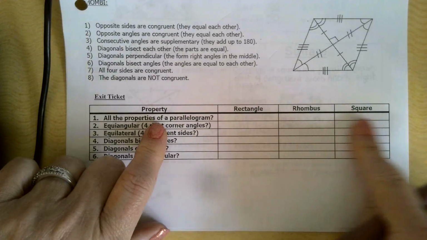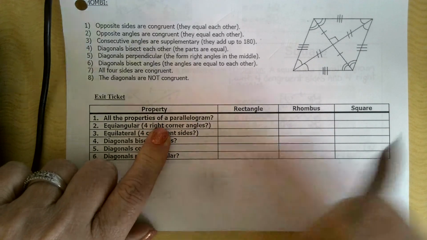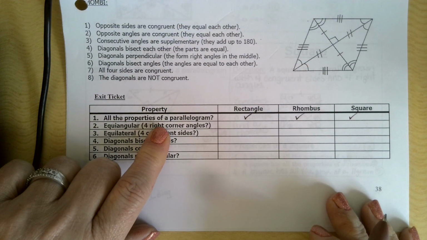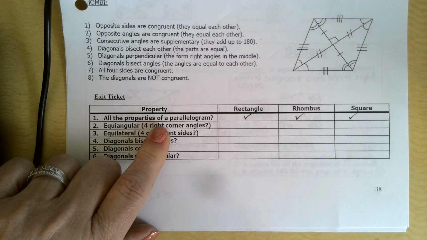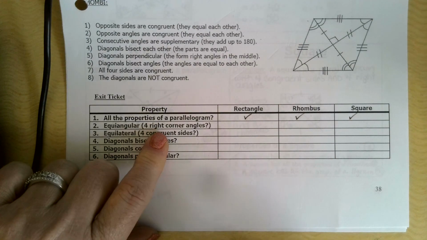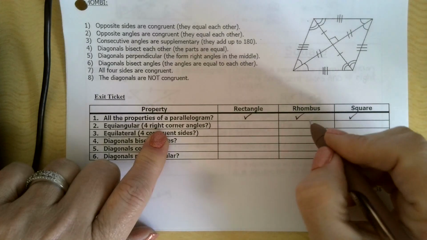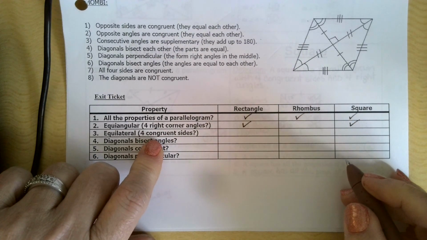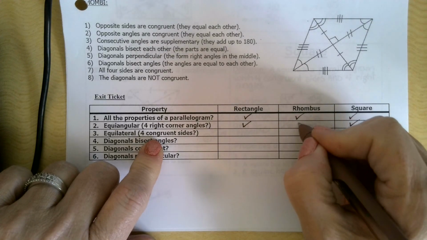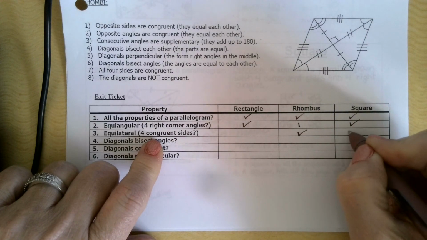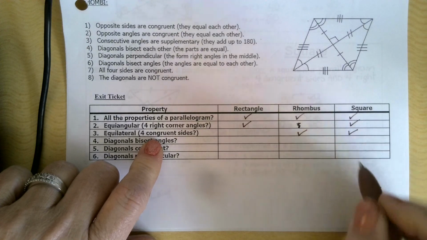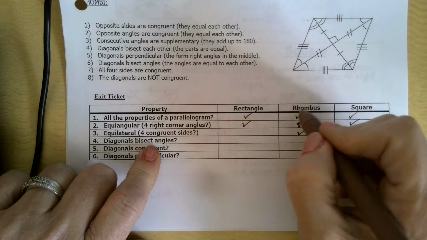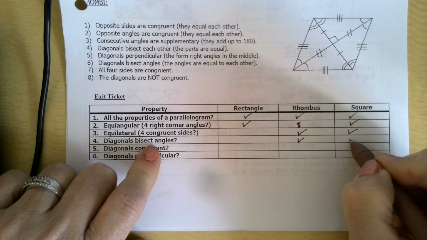So we're going to check which one has each of these properties. All the properties of a parallelogram. All of those are parallelograms. Guess what? We move out of parallelograms now and move into the non-parallelogram shapes. Equiangular, 4 corner angles. That would be the rectangle and the square. Equilateral, 4 congruent sides. That would be the rhombus and the square. Nothing there. Diagonals bisect the corner angles. So that happens in the rhombus and it happens in the square.